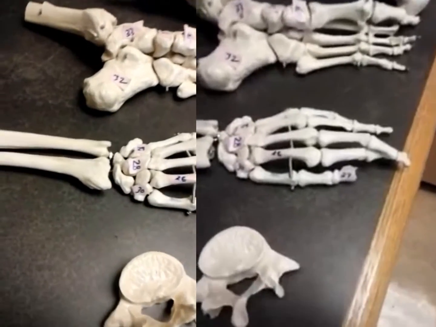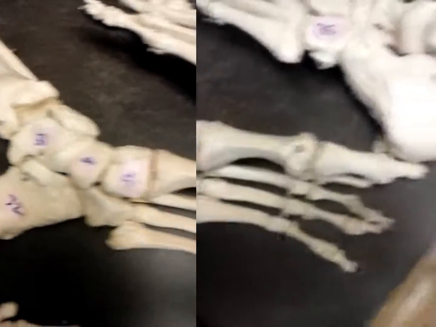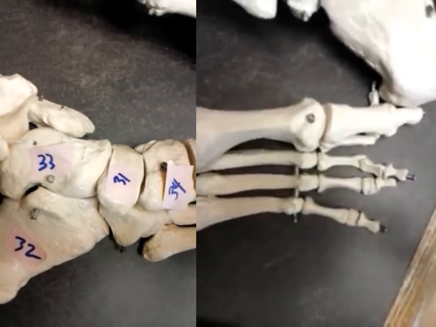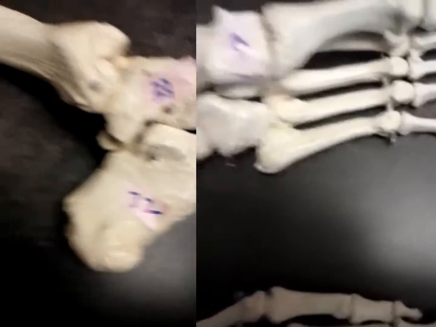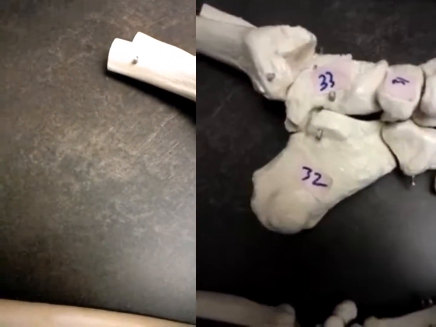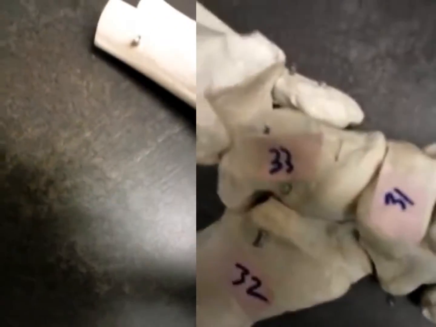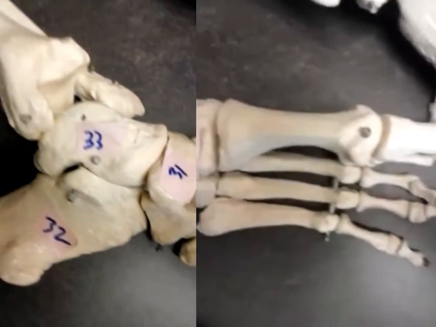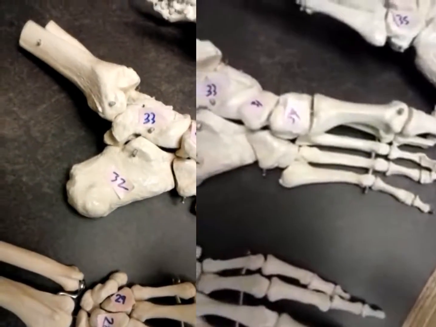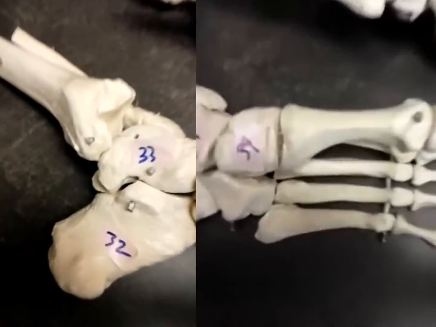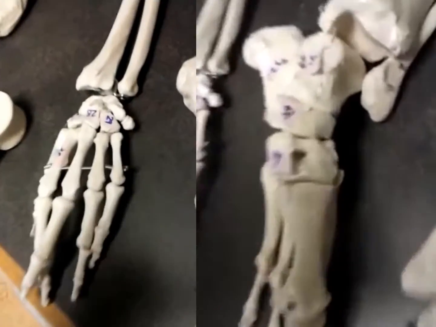Number 31 is the navicular bone. 31 is the navicular bone. 32 is the calcaneus. True or false? 33 is the talus. Talus. 33 is the talus. 34 is the medial cuneiform. The medial cuneiform. True or false?